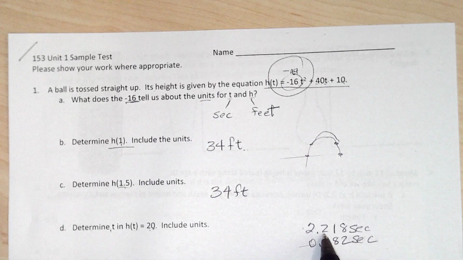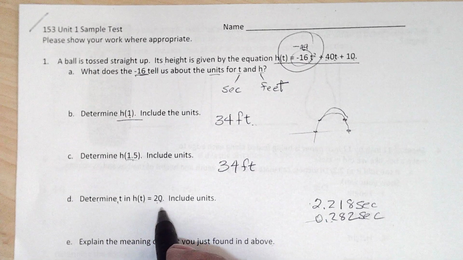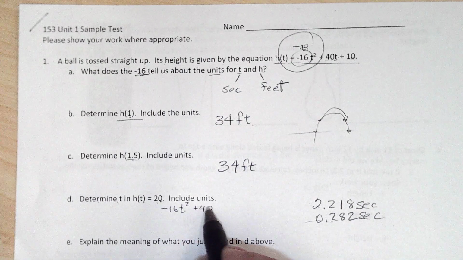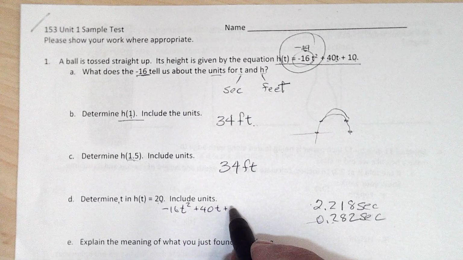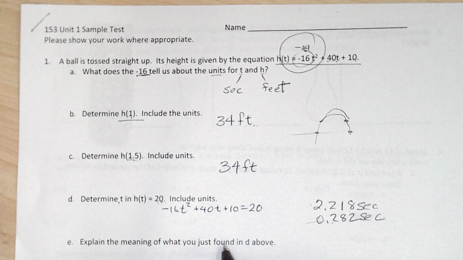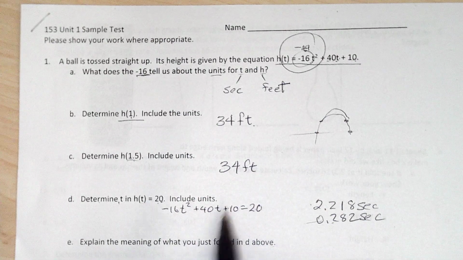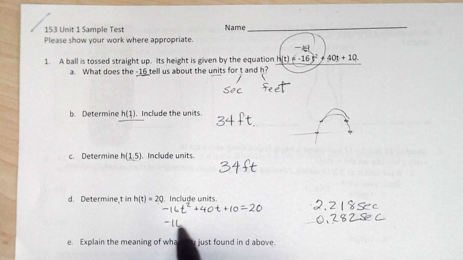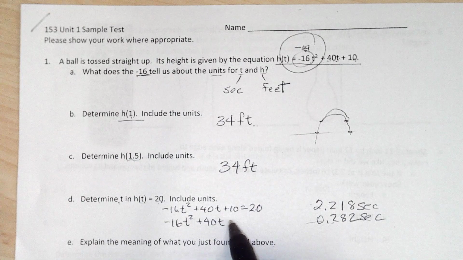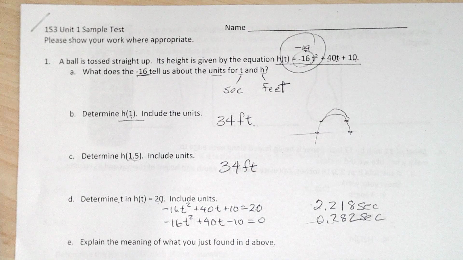Now, the other way you could have done this is with the quadratic formula. We could have said negative 16 t squared plus 40 t plus 10 equals 20. Now, it's a quadratic, so you need to make it equal to 0. So you subtract 20 from both sides, and you get negative 16t squared plus 40t minus 10 equals 0.